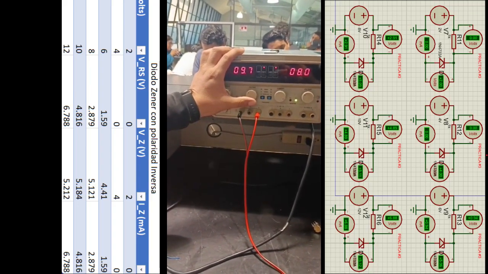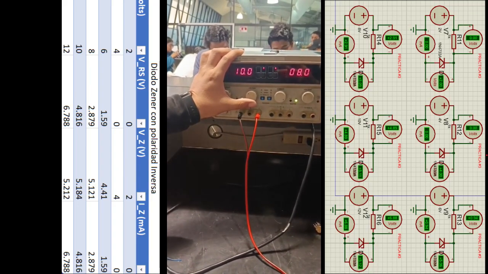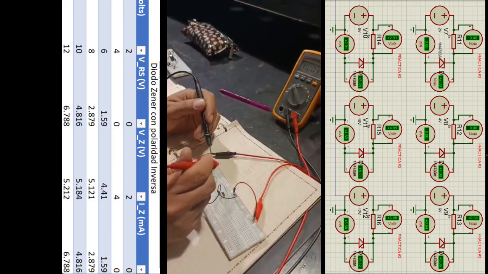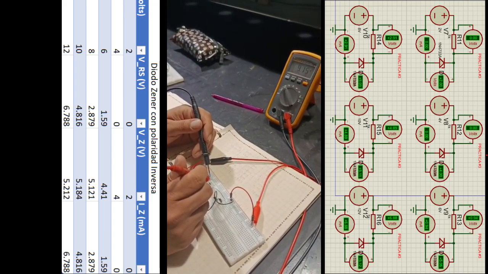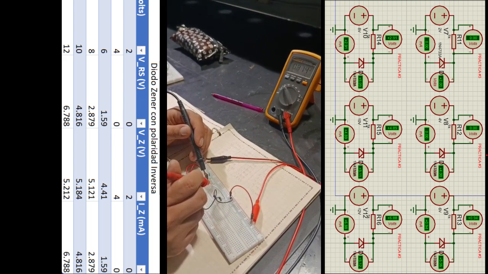Then we go to 10 volts and finish at 12 volts.